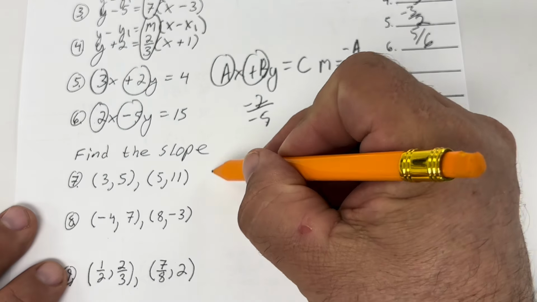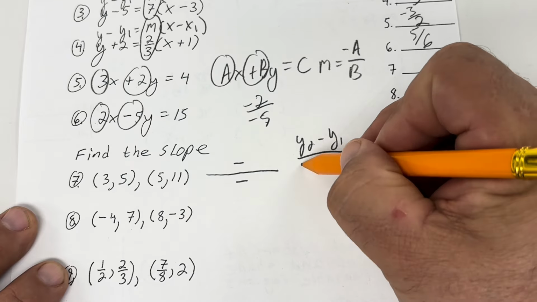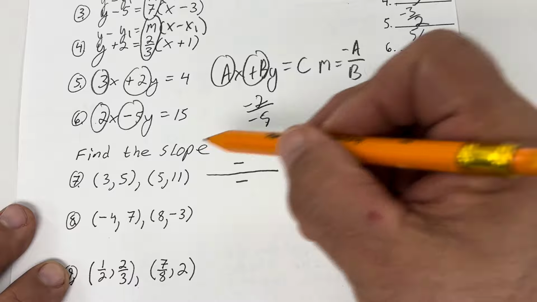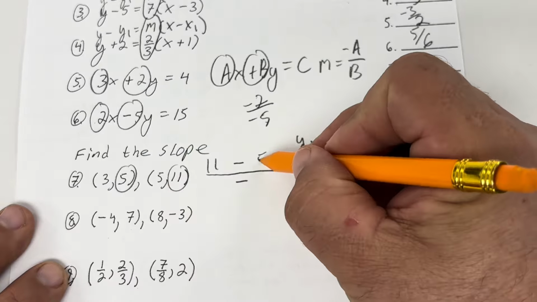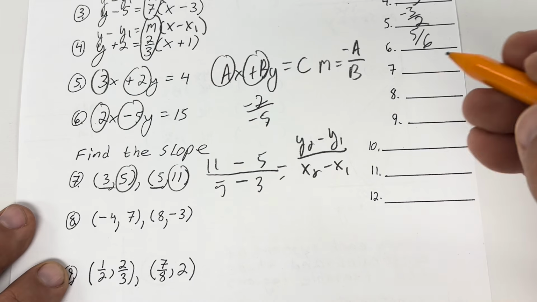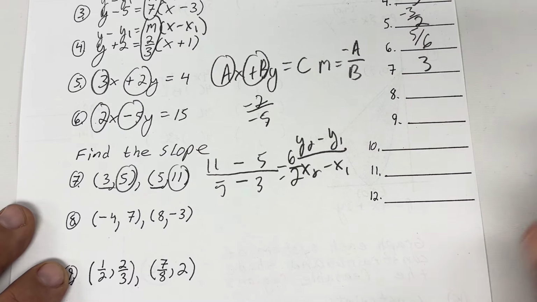7, 8, 9, these use the normal slope formula. So I'm going to set it up, y sub 2 minus y sub 1 over x sub 2 minus x sub 1. So y sub 2 is 11 minus 5, and then 5 minus 3. Our arithmetic is going to give us 6 over 2. Simplified, that would equal 3.